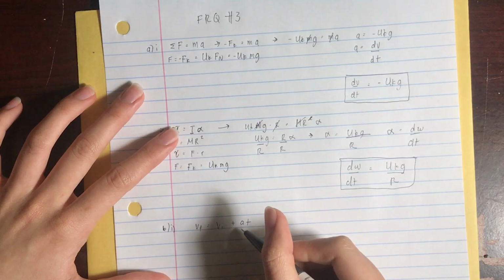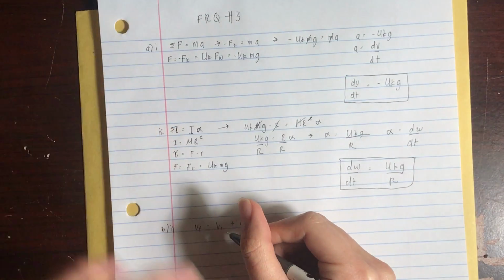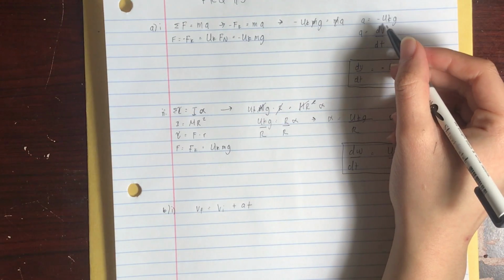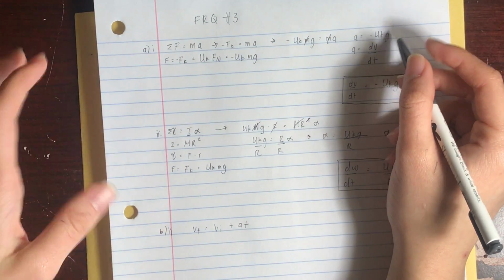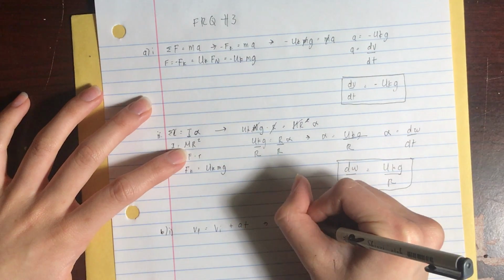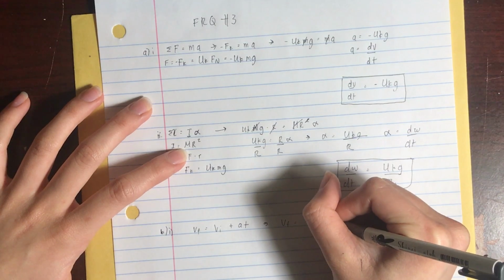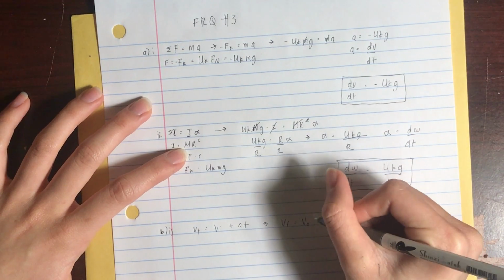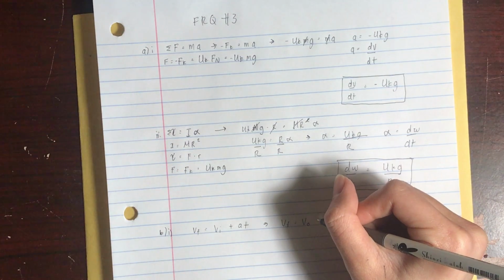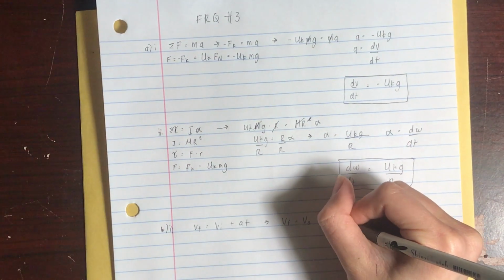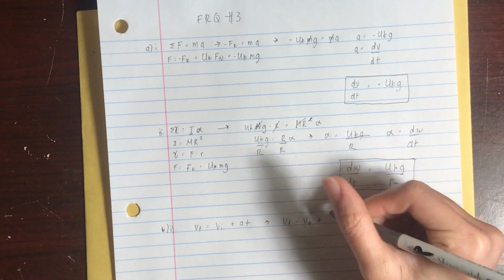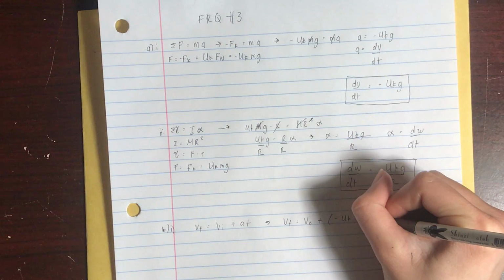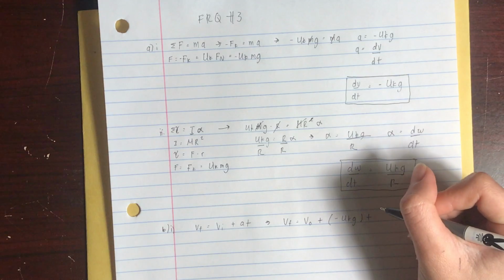We already found up here that when it's linear, the linear acceleration is negative mu k g, so we can plug that in. So Vf equals V initial, here written as V0, plus, and then plug in the a that we have from earlier, negative mu k g times t.